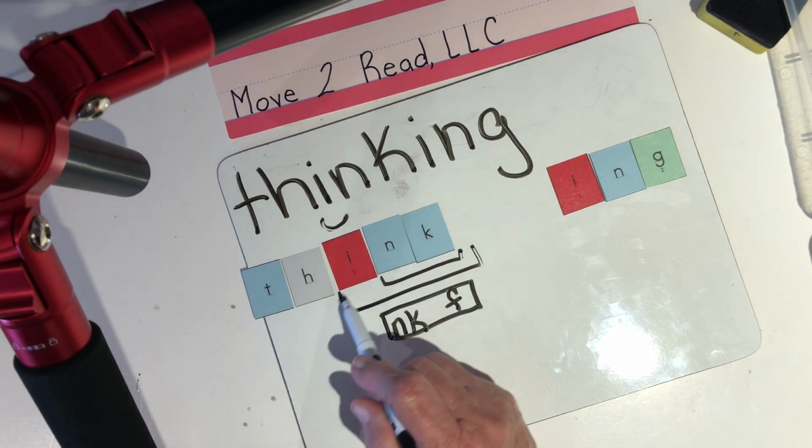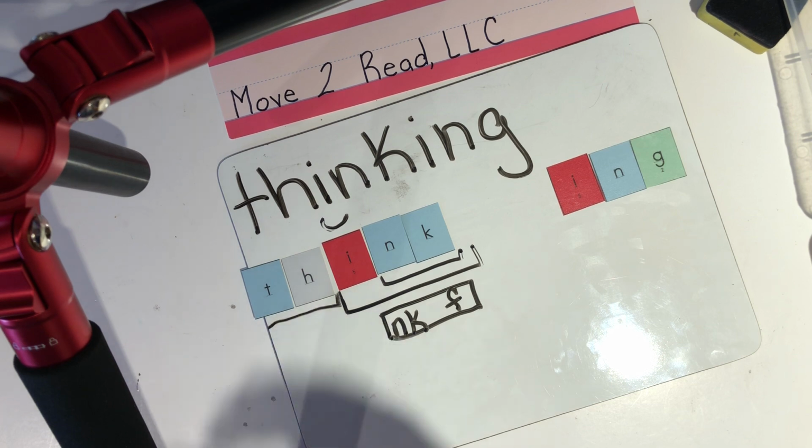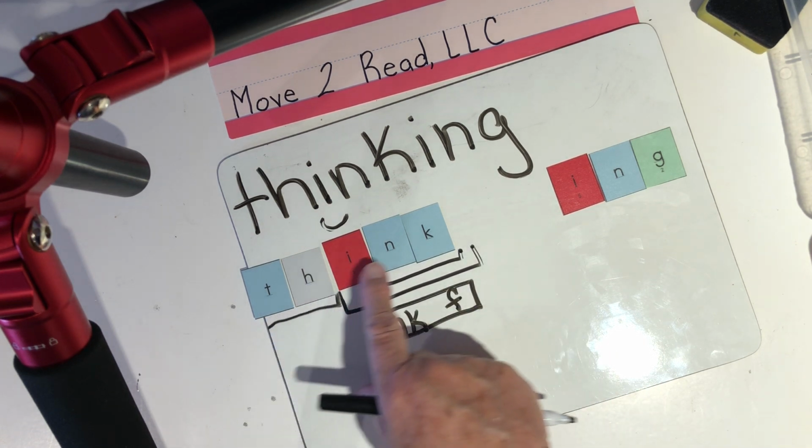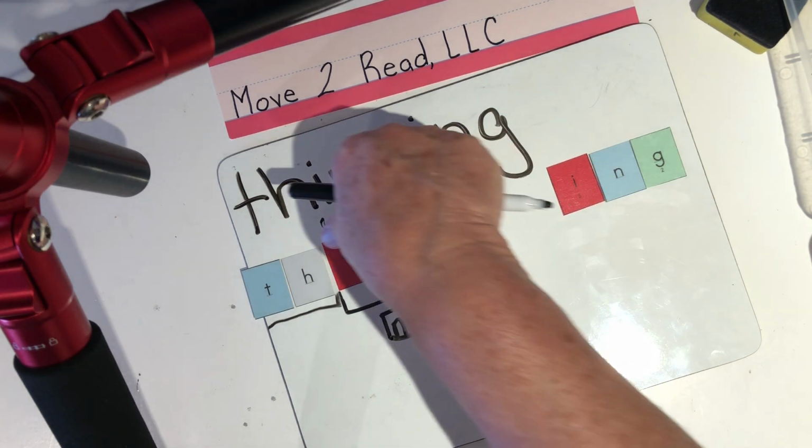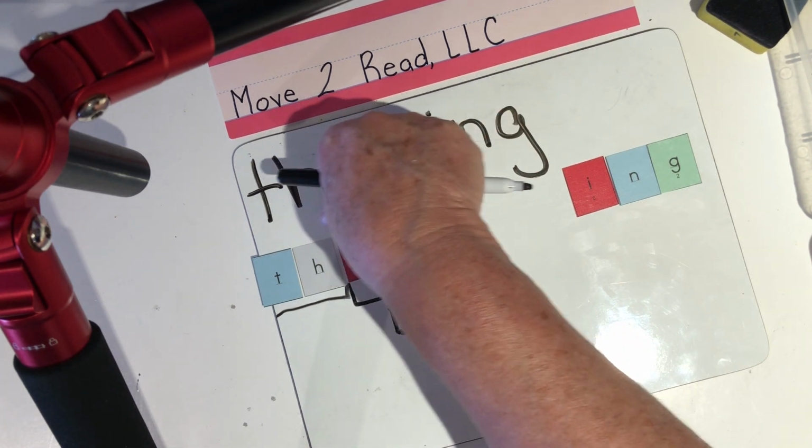I have to deal with my TH here. And we can have a voiced or an unvoiced. So I'm going to try to read it using the unvoiced. Think. Oh, that sounds like a word I know. Okay, but I think I'm going to try it with a voice, just in case. So I'm going to go, think. No, doesn't work. And I just realized I made a mistake there.